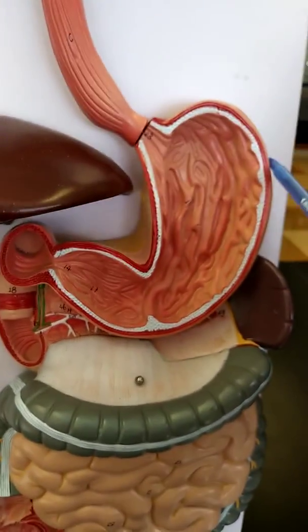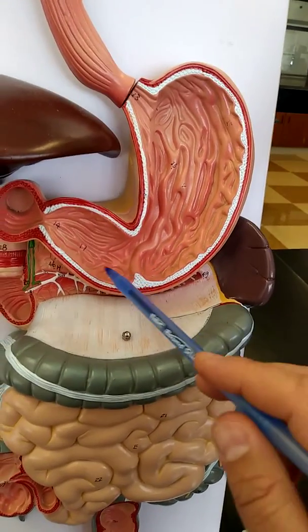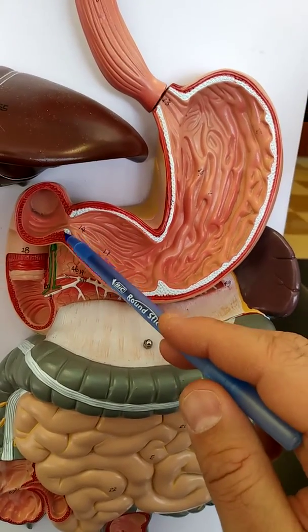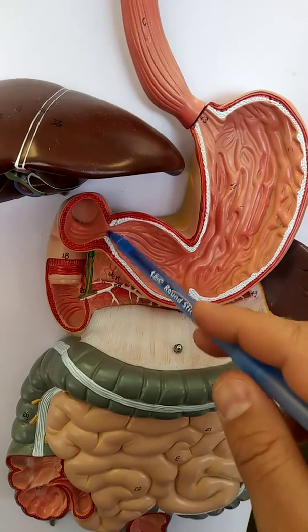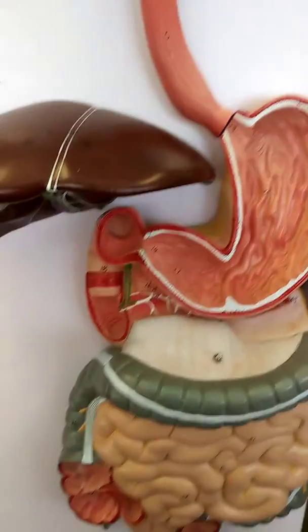Okay, so let's take a look at the stomach again. This is the fundus of the stomach. This is the body of the stomach. Then this is the pylorus of the stomach. And eventually we have a second sphincter right here. It's called the pyloric sphincter. Do you see the muscles? So this is a second sphincter as well.